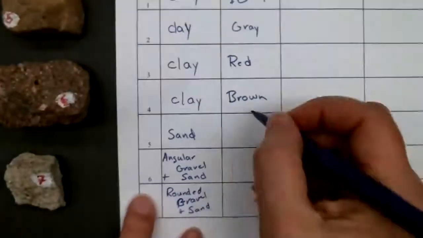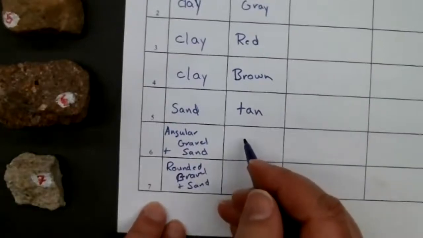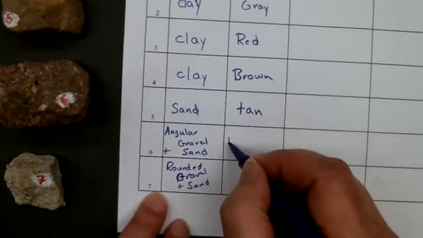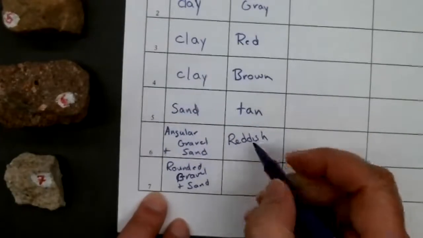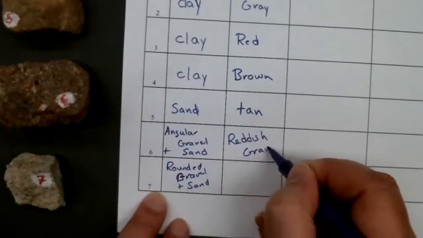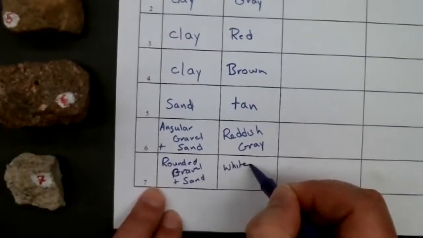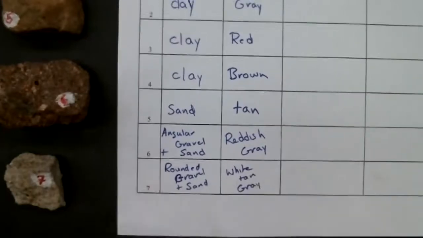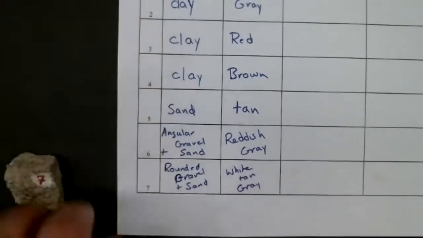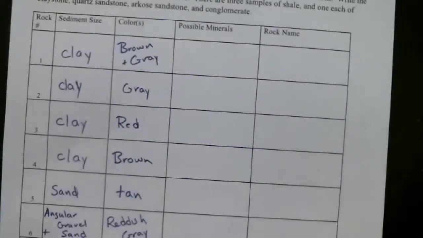All right, so 5 is tan. 6 is red, reddish with some gray. And 7 is white, tan, and gray. Okay. All right. Now, possible minerals.